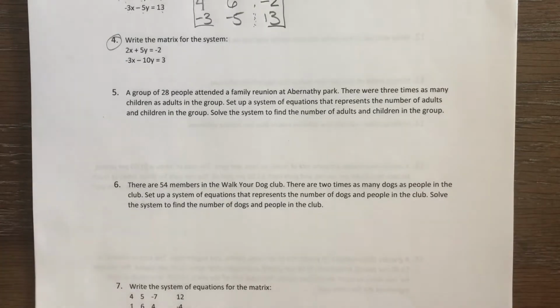Number 5 is an application of solving these systems. We're given a real life situation, and we're going to put this situation into a system of equations so we can solve for unknowns. It says a group of 28 people attended a family reunion at Abernathy Park. There were 3 times as many children as adults in the group. Set up a system of equations that represents the number of adults and children in the group. Solve the system to find the number of adults and children in the group.